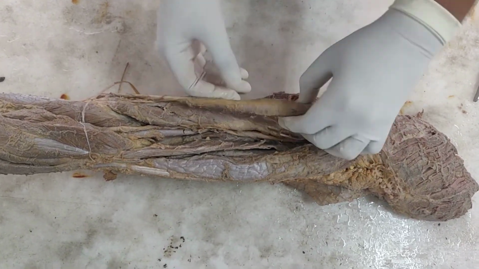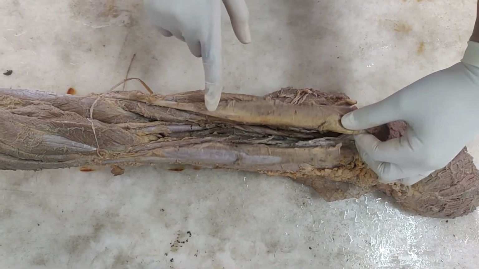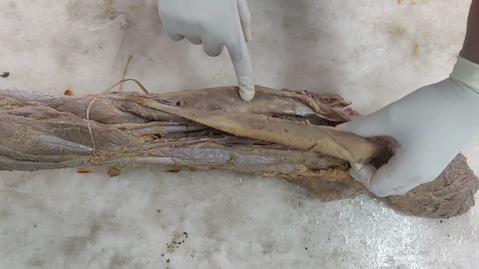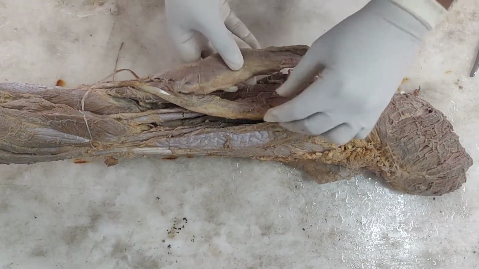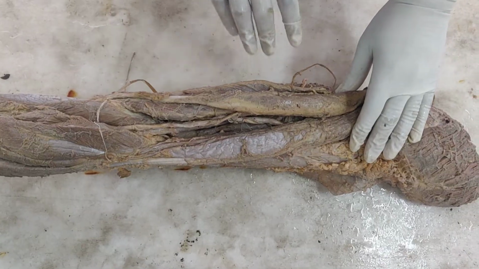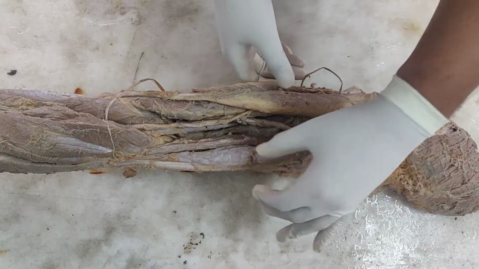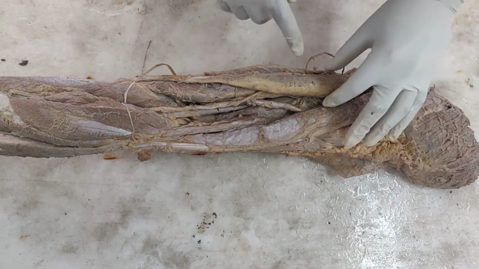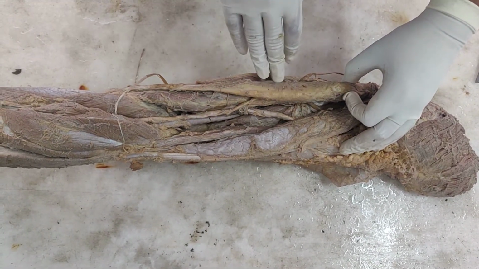This is another muscle, which looks like a tendon, on the back of the thigh on the medial aspect. It is the semitendinosus muscle. Just below the semitendinosus there is a bulky muscle called the semimembranosus. So these are the main muscles on the back of the thigh. On the lateral aspect there is the biceps femoris, which has two heads, long head and short head. This is the lateral side, and this is the medial side.